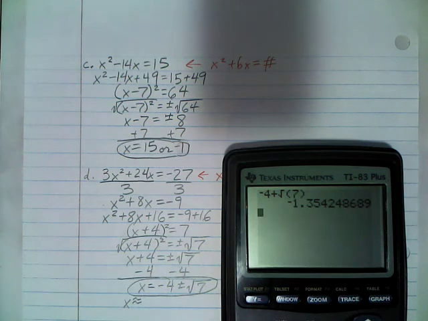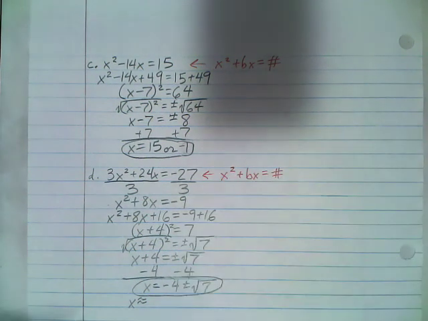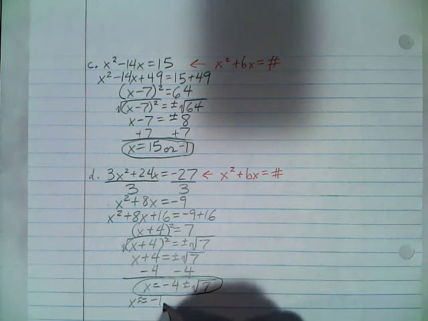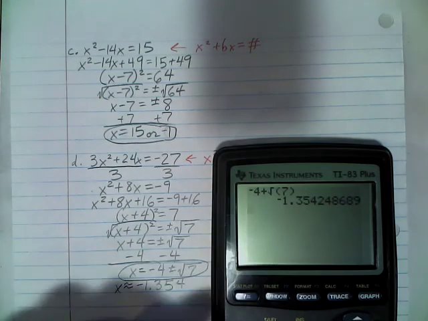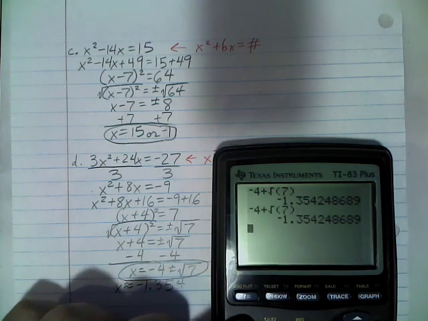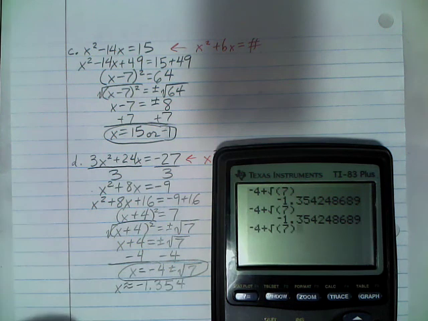And so that's going to be approximately negative 1.354. And now to find the minus, remember, hit second enter. Oops, I had it a little too fast. There we go. Second enter, and come back to the plus, and change it to a minus. And so that'll be a negative 6.646.